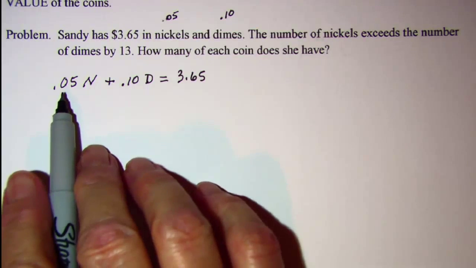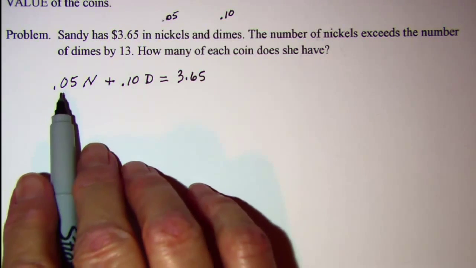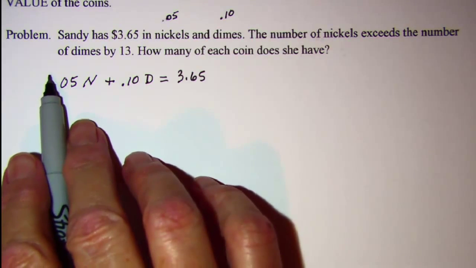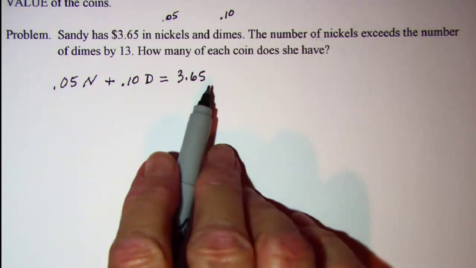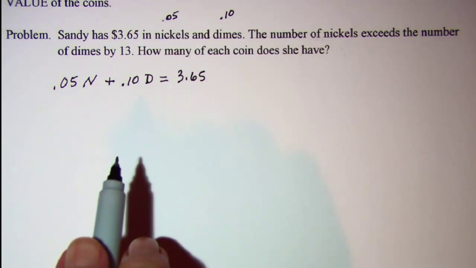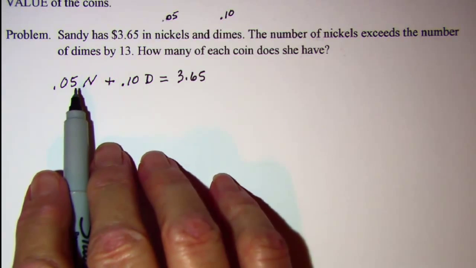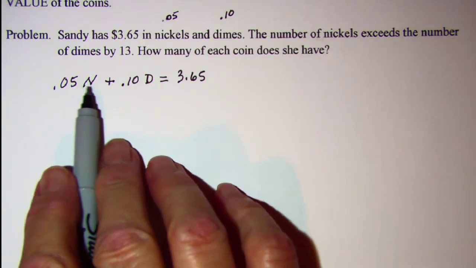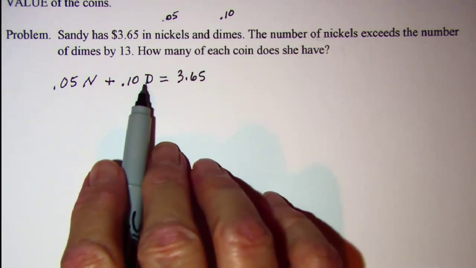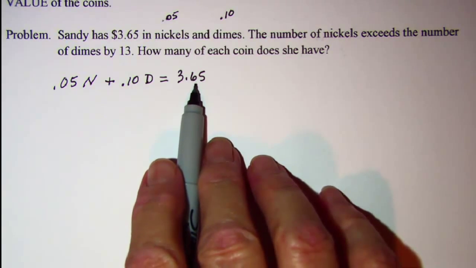Notice that I'm using all dollars. If I wish to put a dollar sign here, I could, but I don't like to clutter my equation with extra things like that. If I wanted to work all in pennies, I could use just 5 here and 10 here, but this would need to be 365.